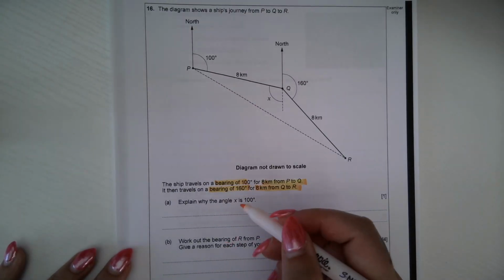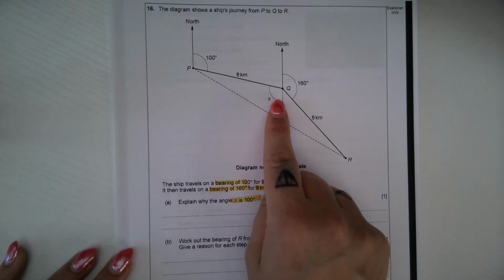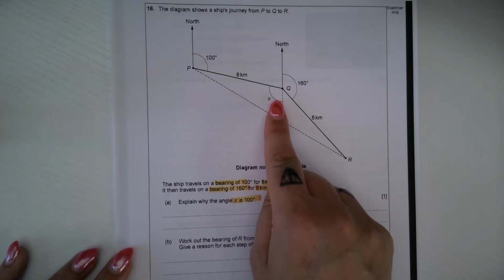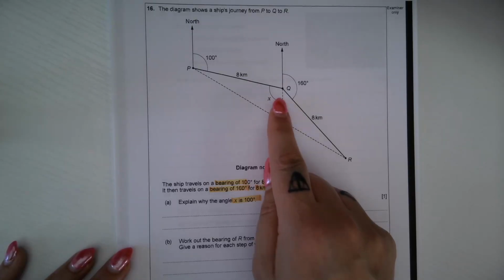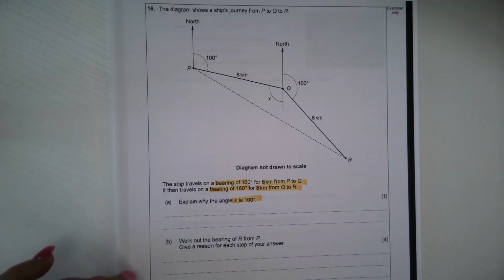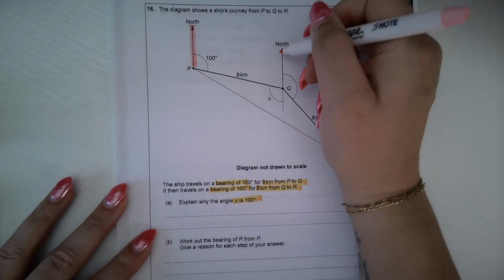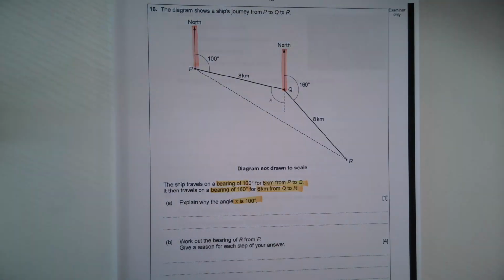Part A, explain why the angle X is 100 degrees. So this angle here, guys, we're explaining why that angle X is 100 degrees. What we need to recognise about bearings and those north lines, so these two north lines here, guys, point directly to north, they are parallel.